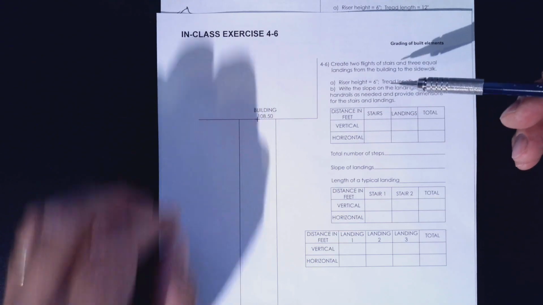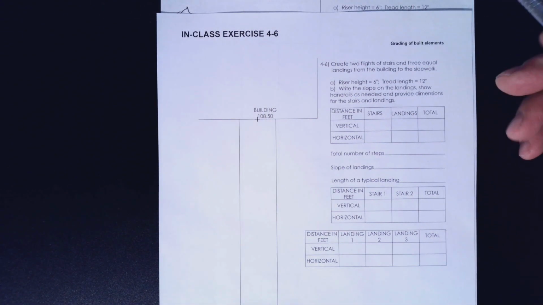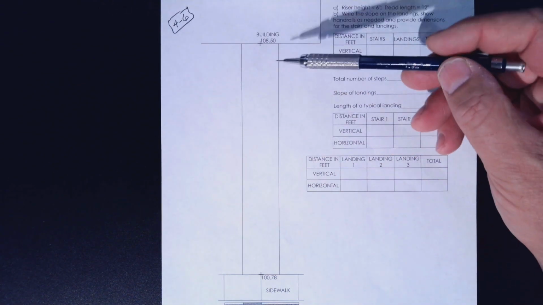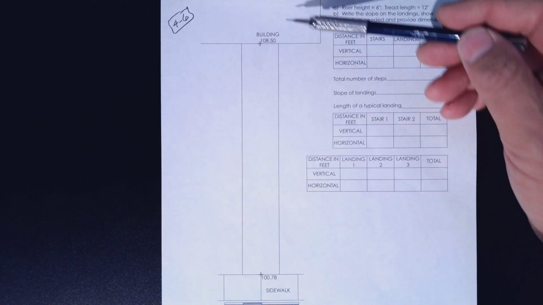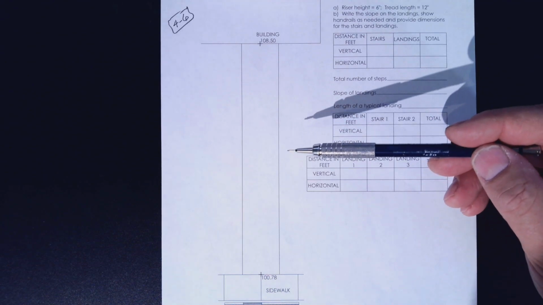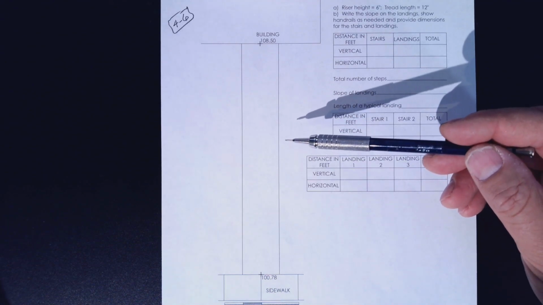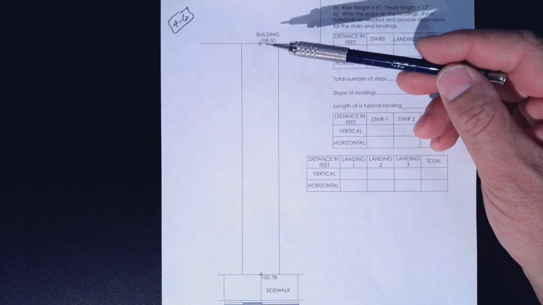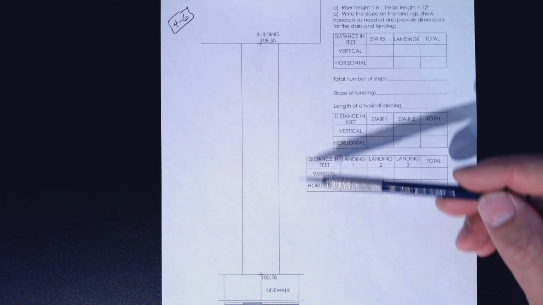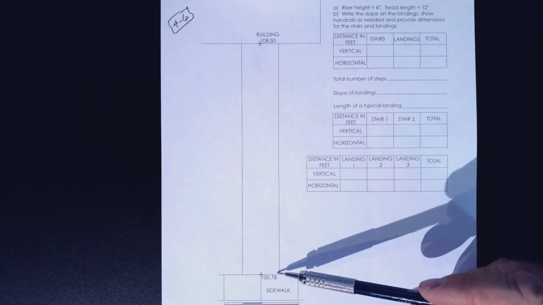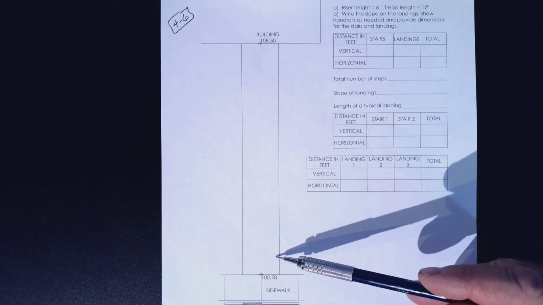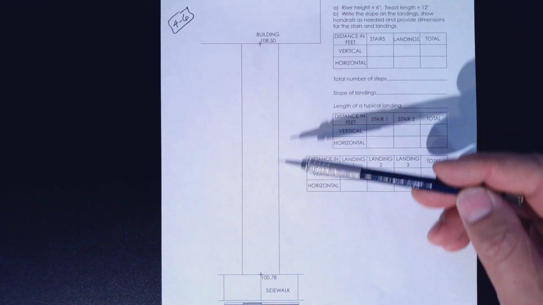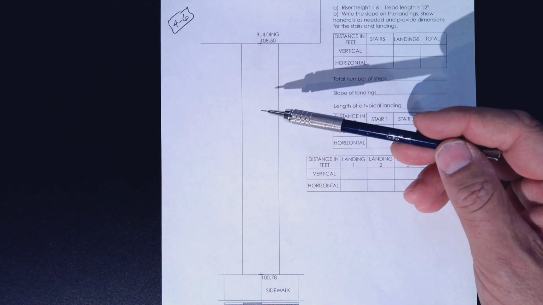To get started, I'm going to move this piece of paper so the whole thing shows up. This is where they're talking. We've got to, on this area right here, do 2 flights of stairs with 3 equal landings. We know that the building's starting elevation is 108.5, and our bottom elevation of the sidewalk is 100.78. And we know what our horizontal distance is because we're going to measure that.